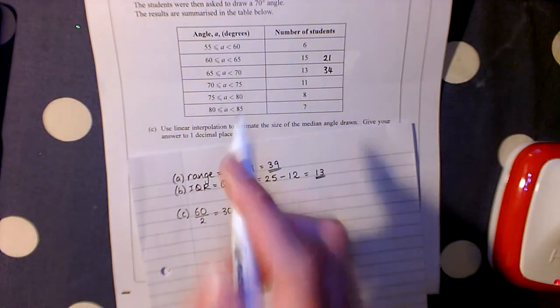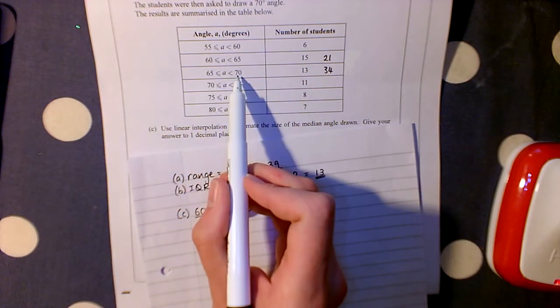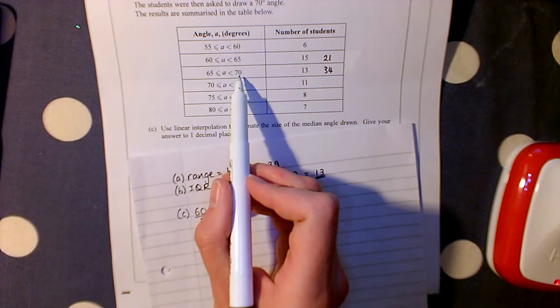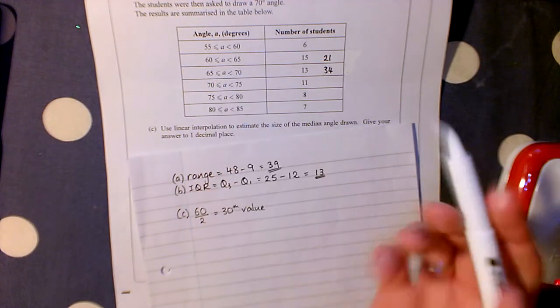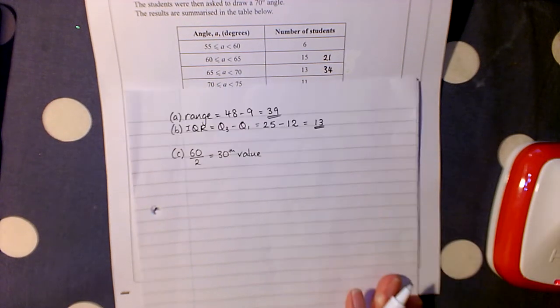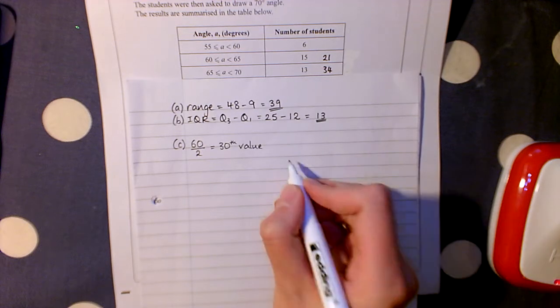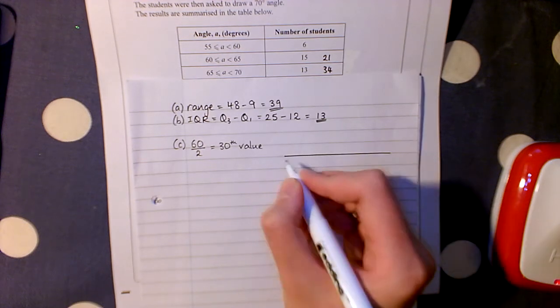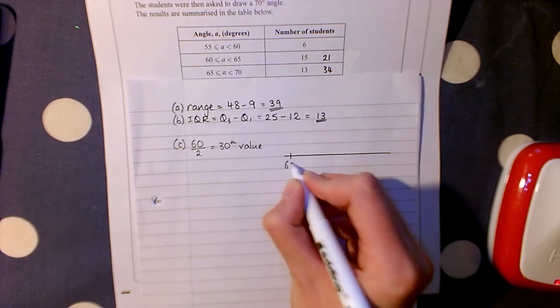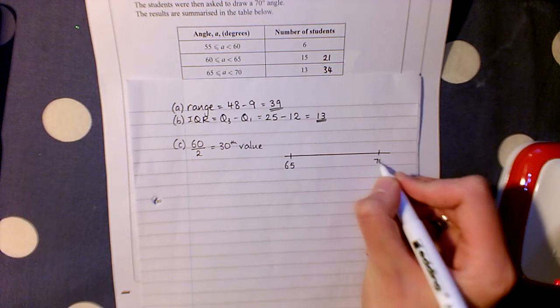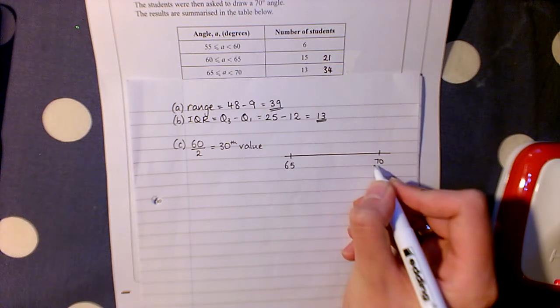So that means that the median lies somewhere in this class, definitely for sure, and we can estimate the median value using interpolation. So we draw a diagram, like so. We say that the class runs from 65 to 70, so we know the median is somewhere inside here.